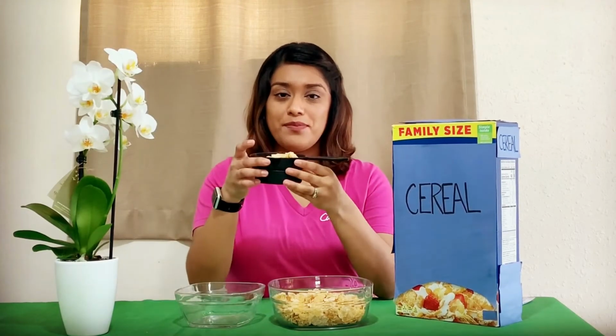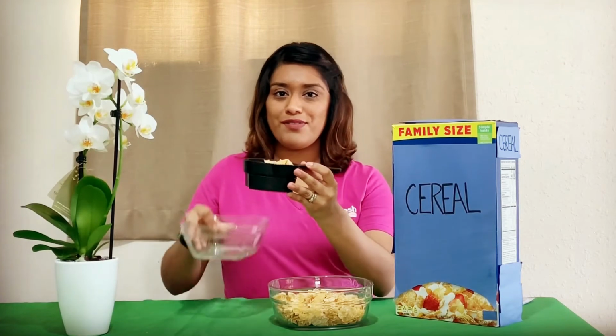Now that you know how to find servings per container and serving size, you will do an activity that calculates how many calories there are in a container. Let's take a look at the cereal label again. 1 serving size of this container is 1 cup. I'm going to put this 1 cup in this bowl. In the second bowl, I have what I would typically serve myself. My question for you is, how many calories are there in each of these bowls?